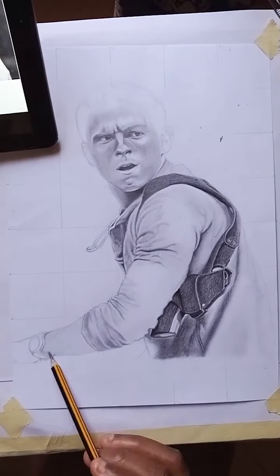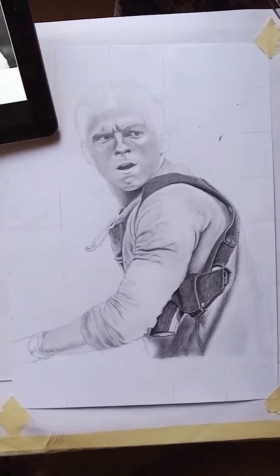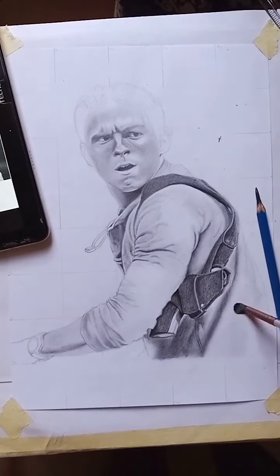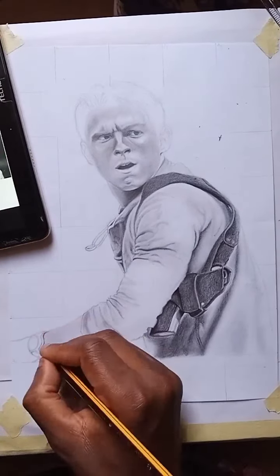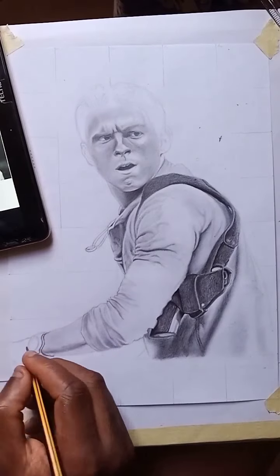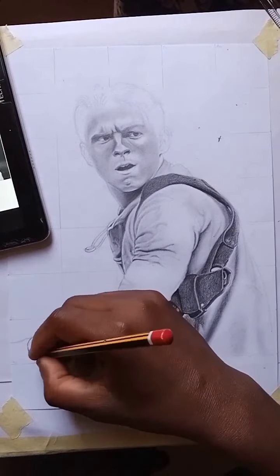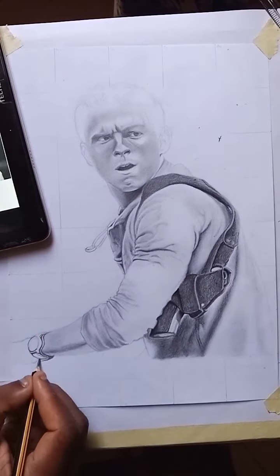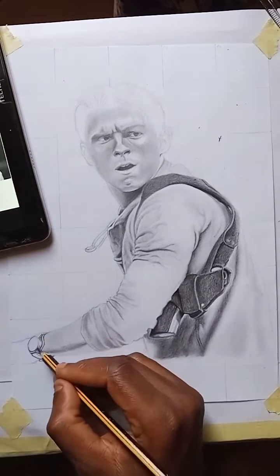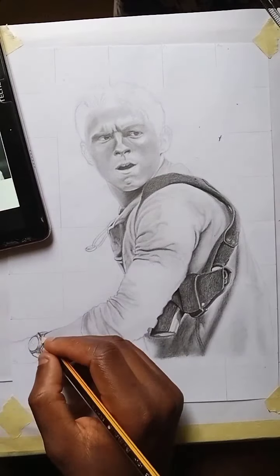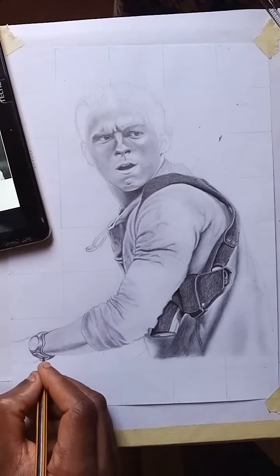So I try to get in as much detail as I can without over emphasizing it, so that I don't spoil my work or make the work look untidy. As you guys can see, I'm going in with some details, and I'm trying to bring out as much detail as I can.